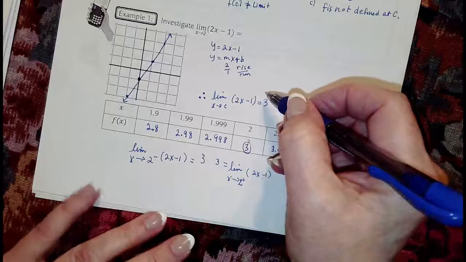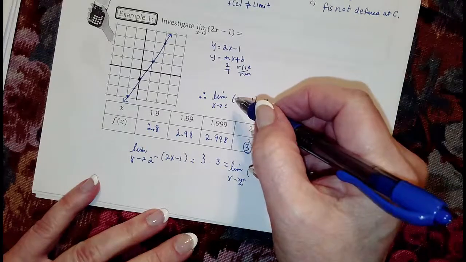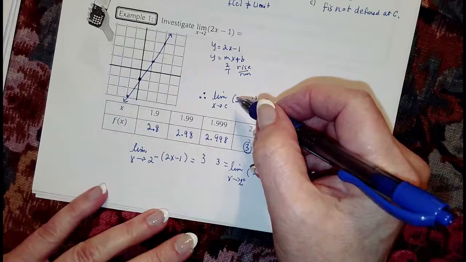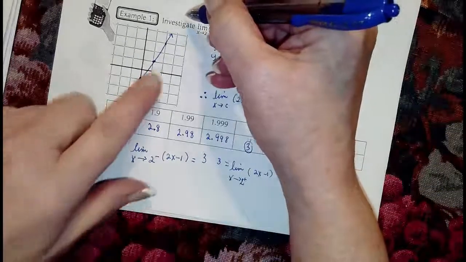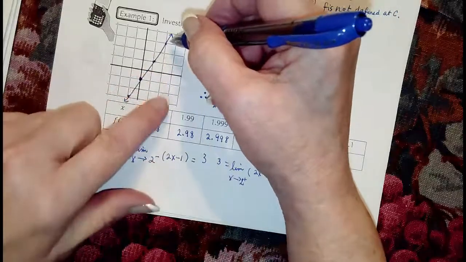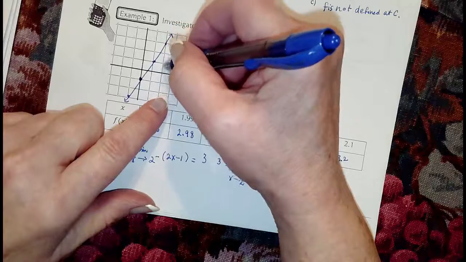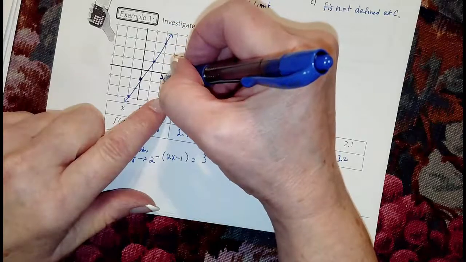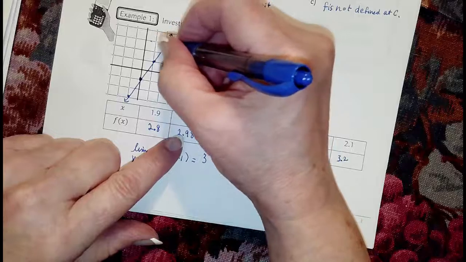Now, when we look at this, we think of ourselves as it approaches 2. So as it approaches 2, where is it? Okay? So if I go along here, and I go up from here, and I go down from here, as it approaches x equals 2, so this would be x equals 2, right? This is 2 down here. Then what is my y value? My y value is the 3.